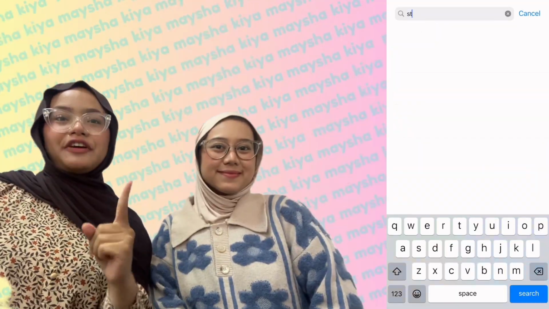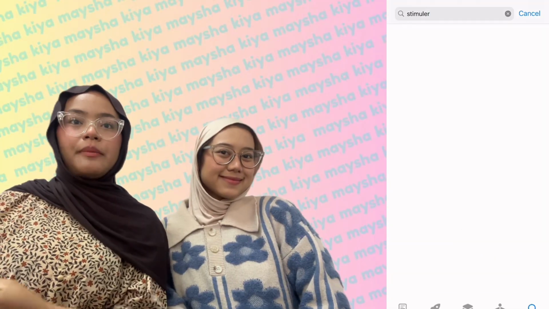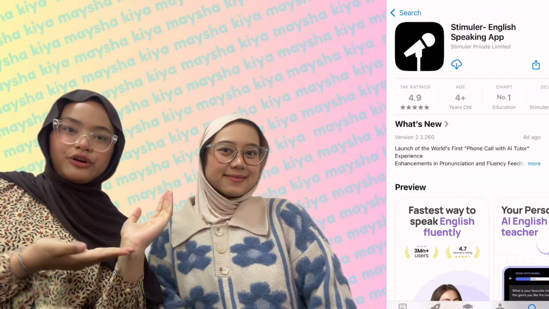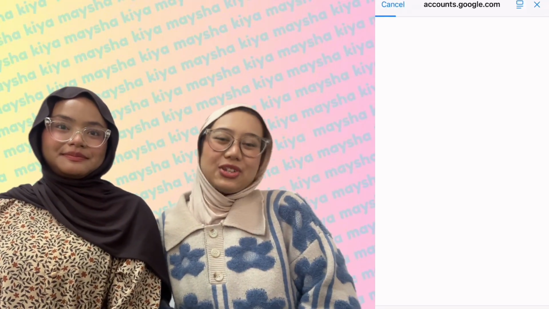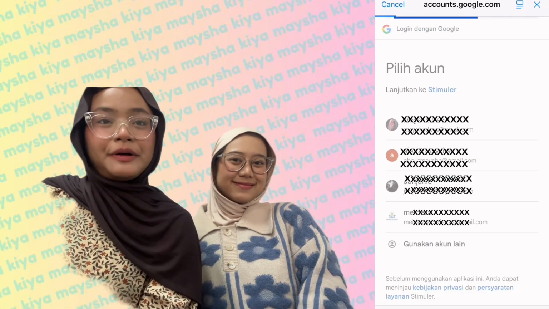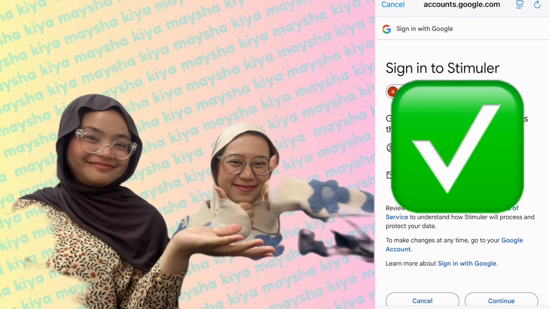Yes! First, you need to download the Stimuler app from the App Store or Google Play Store. After downloading, open the app and log in using your Gmail account. It's very simple and only takes a few seconds.